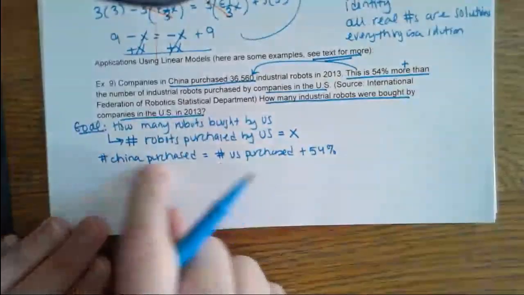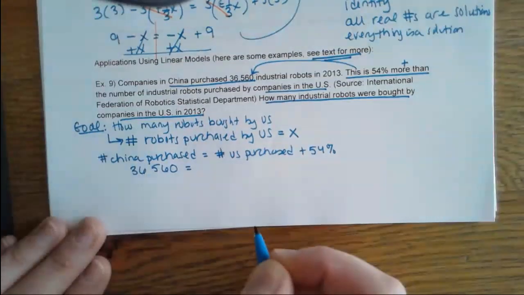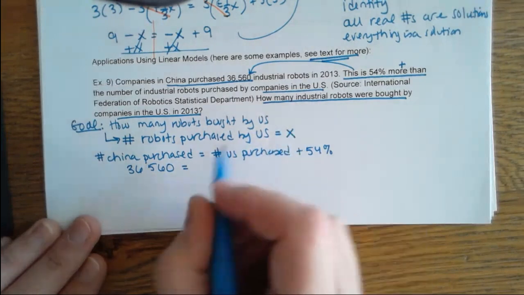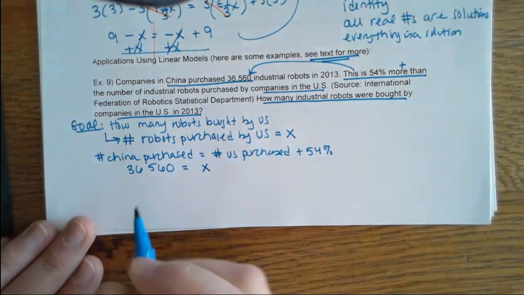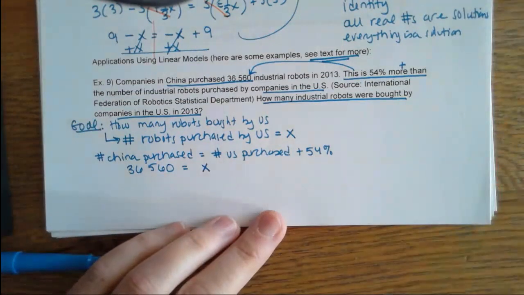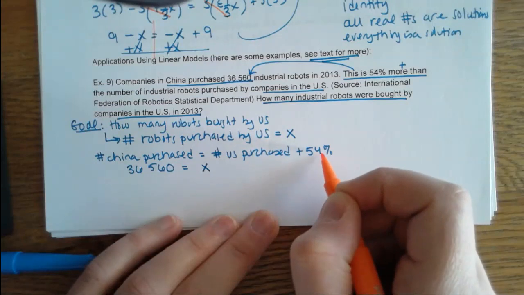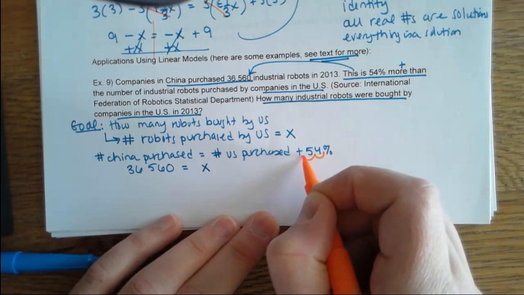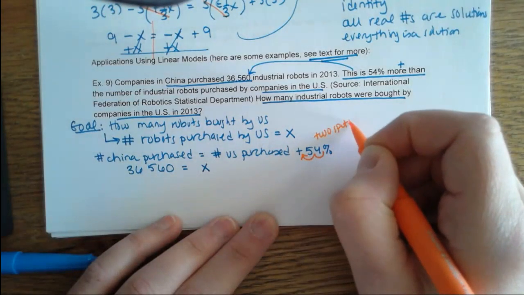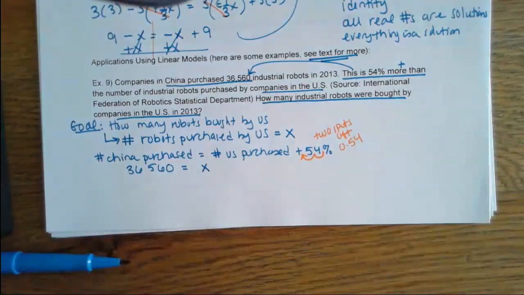Now, how many did China purchase? We know that was 36,560. How many did the US purchase? I don't know, but I've called it X. So I'm going to use X. Now, the only thing here is with percents, we typically like to use them in the decimal form when we're multiplying and things like that. So I'm going to take my decimal point and move it 2 spots left. So it's going to be 0.54 instead.